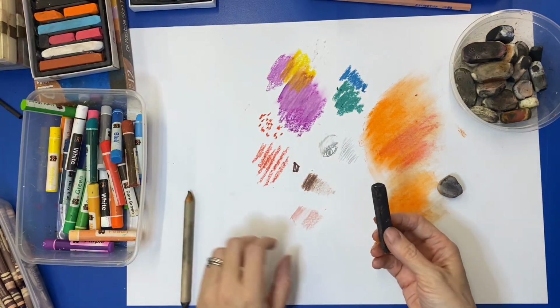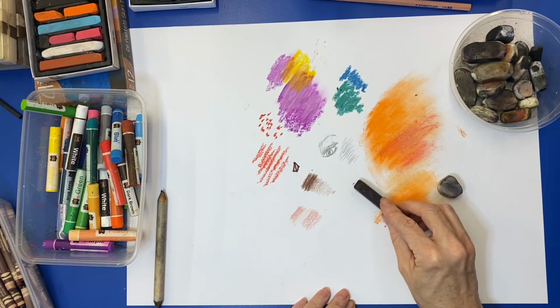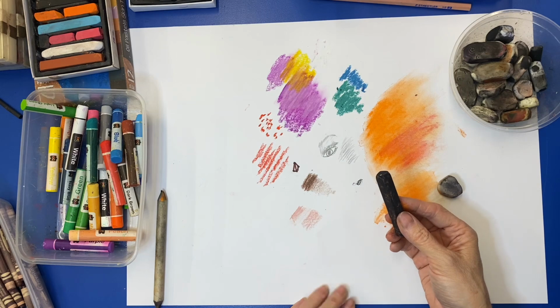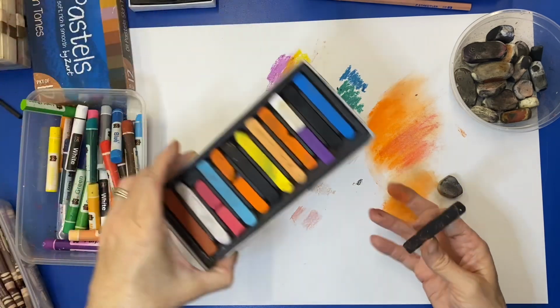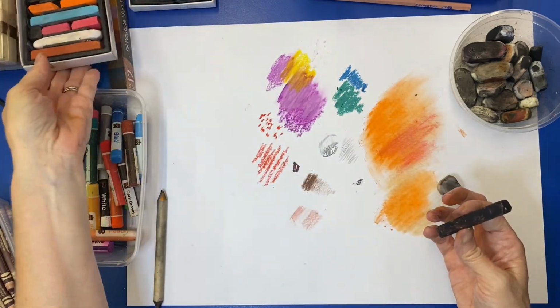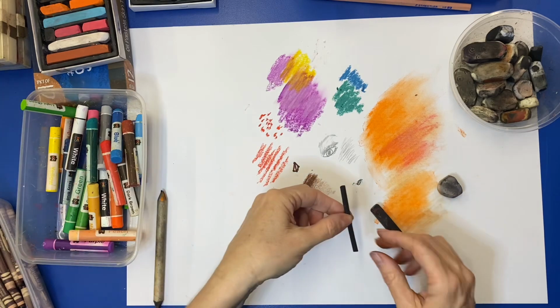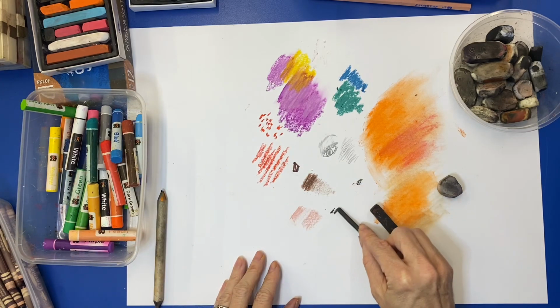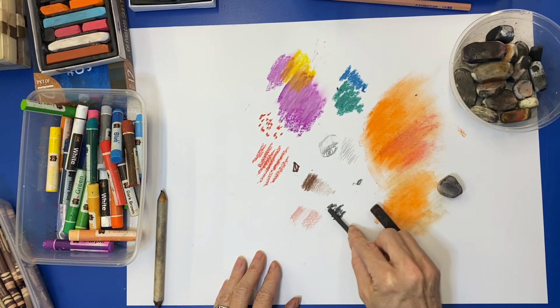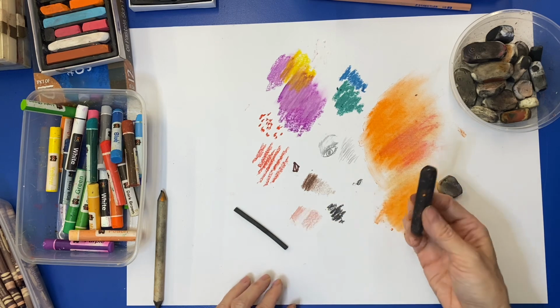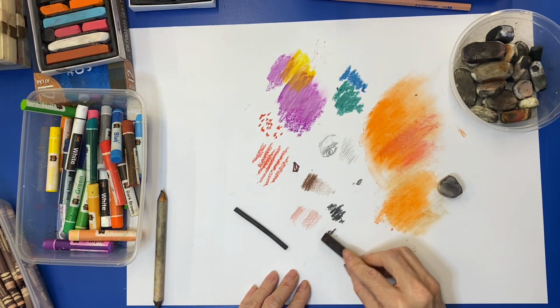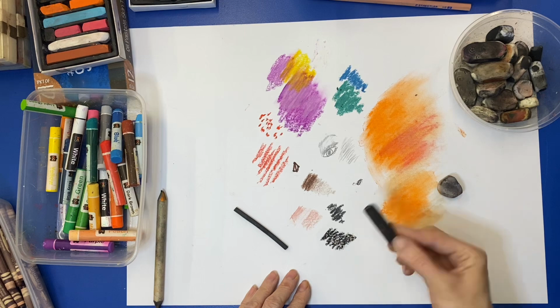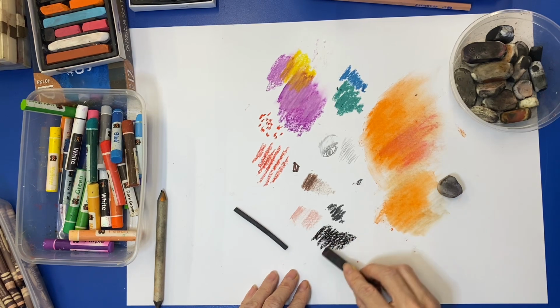So this is charcoal. Well, actually this is a chalk pastel. Charcoal, this is more charcoal. But it works the same. So if you want something to be black and white, then you could use this.